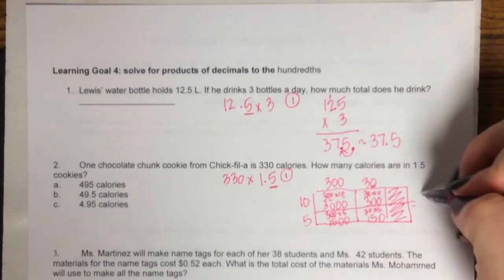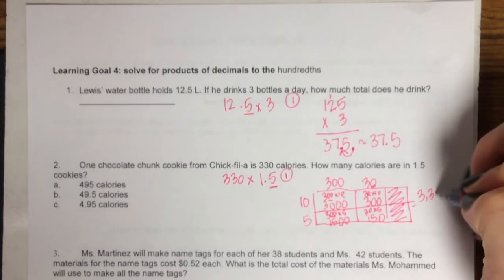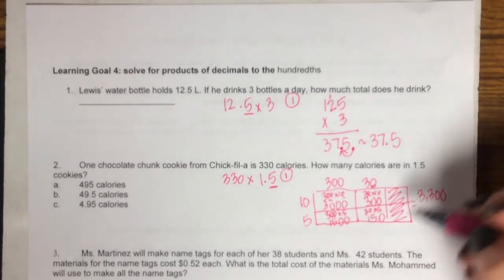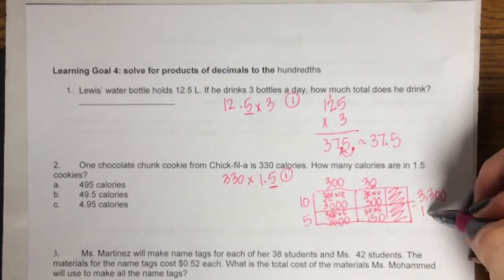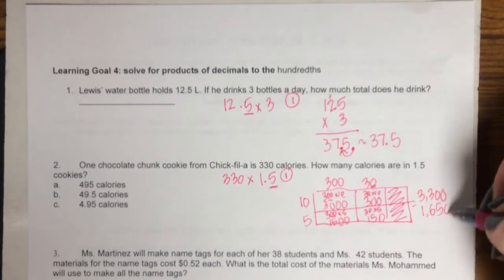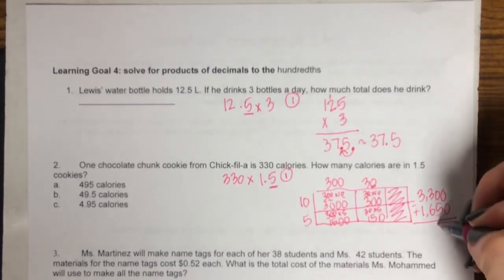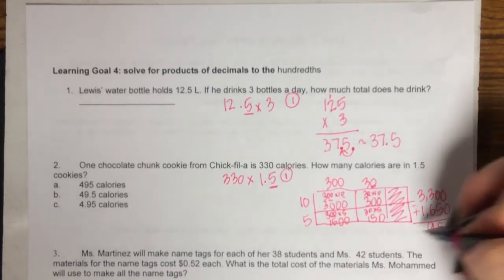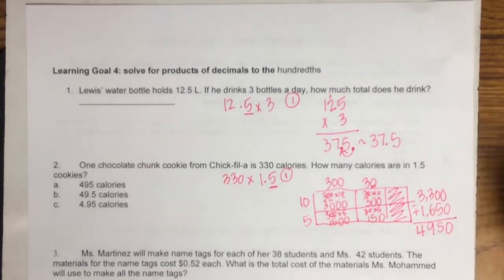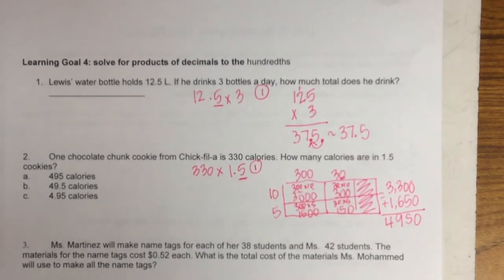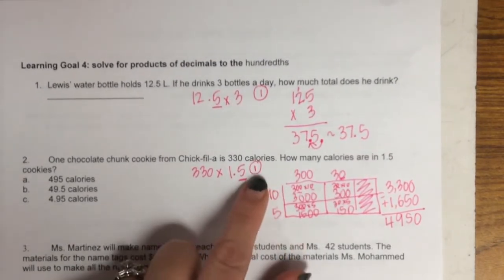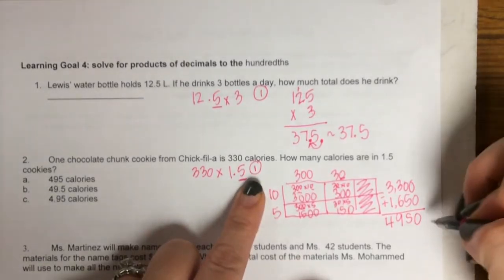If I put those together on top, I get 3,300, and across the bottom, I get 1,650. And when I put those together, I end up with 4,950. However, this is not my answer because I have to go back into my original problem and see that I need one decimal place.